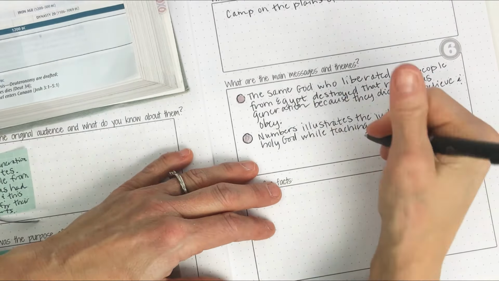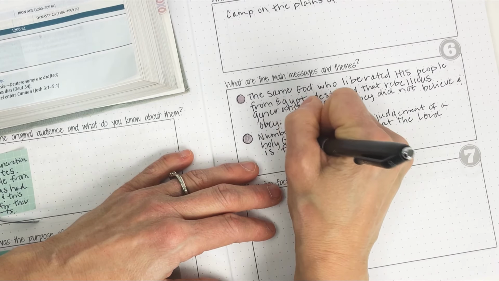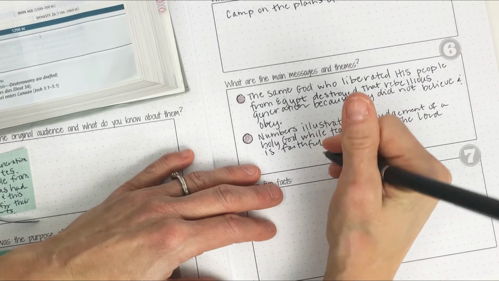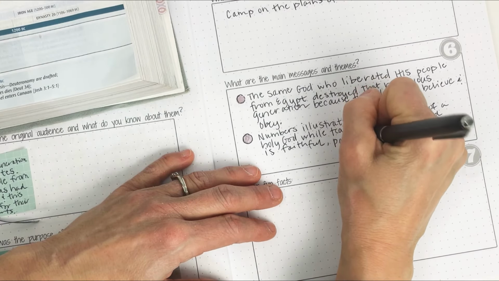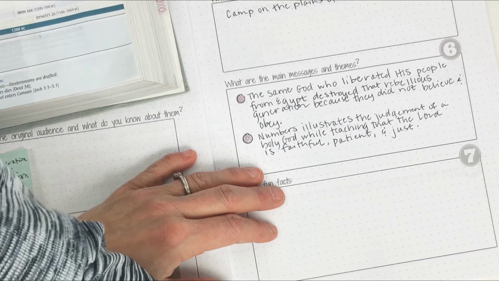See, God is so good. The Lord is faithful. And then patient and just. Patient. We serve such a good God. And just. Okay.